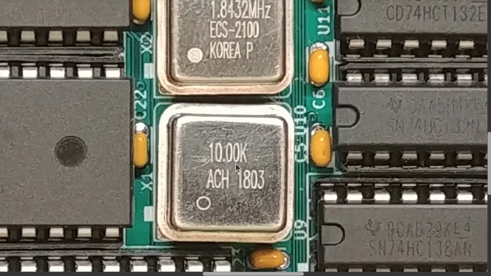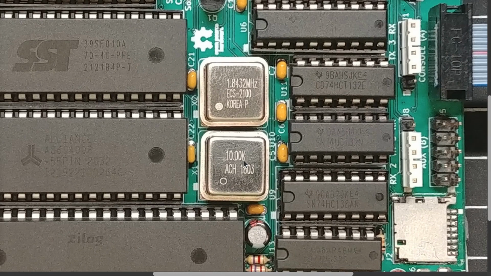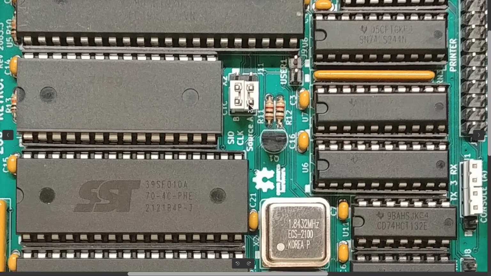The other oscillator here is clocking at 10 megahertz. This is X1, which is the main system clock, that's phi. So I'm running at 10 megahertz for the system clock and 1.8432 megahertz for my bitrate clock. My jumpers are set accordingly right here.